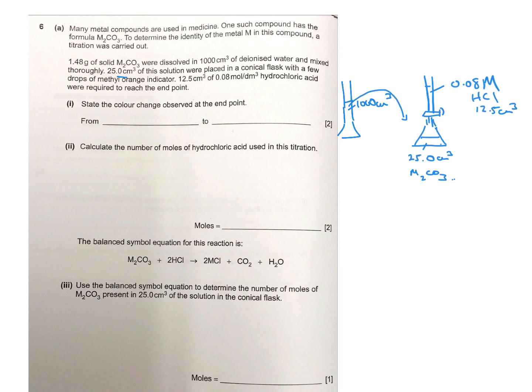So let's see the first part. State the colour change. Well, methyl orange has been used, and the metal carbonate solution is alkaline. So the colour of methyl orange in an alkaline solution is yellow. And when it is neutral or just slightly acidic, it will go red. So the colour change here is yellow to red.